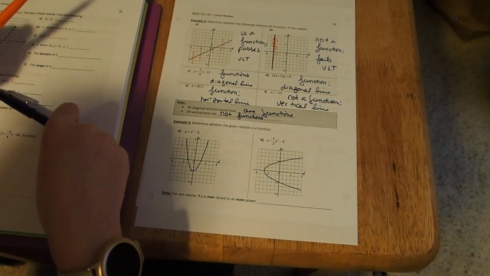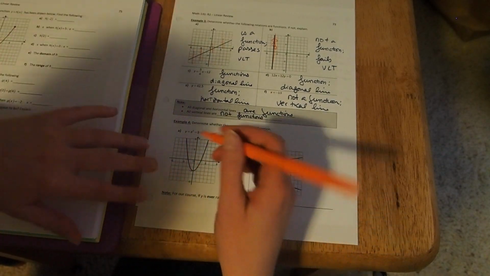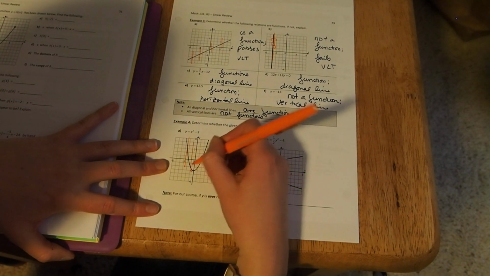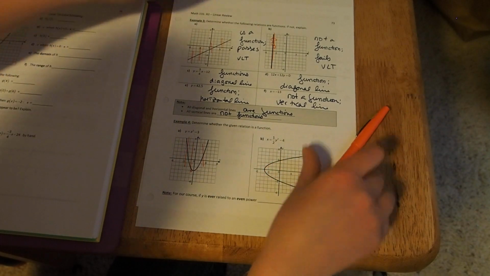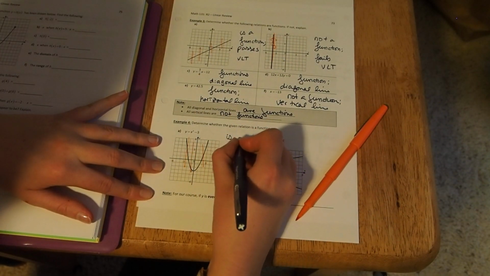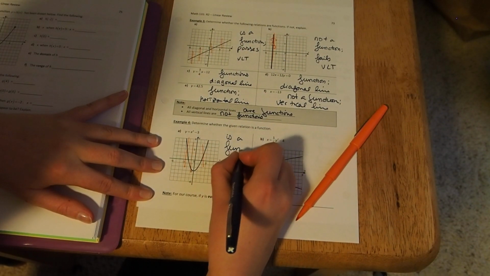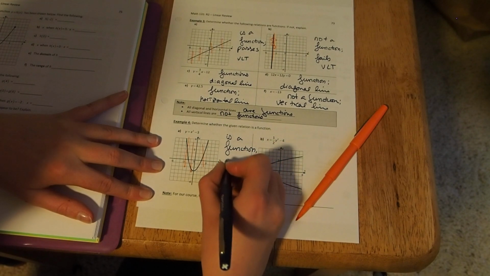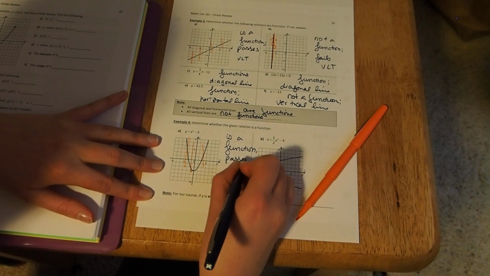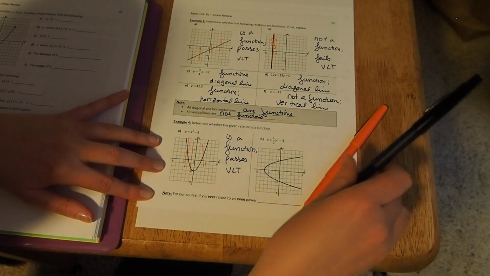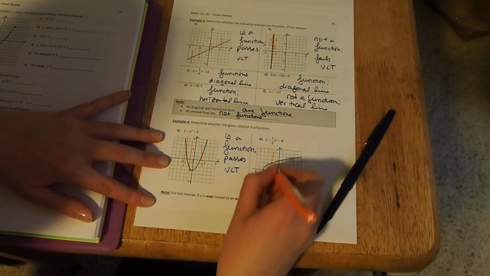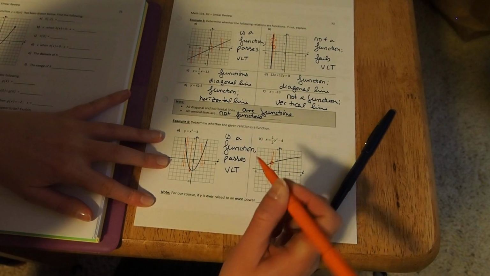What about if it's not a line but a different shape? So I've got a parabola here. This one is a function. Reason is that it passes the vertical line test. But if that parabola becomes sideways, now it's going to fail the vertical line test.